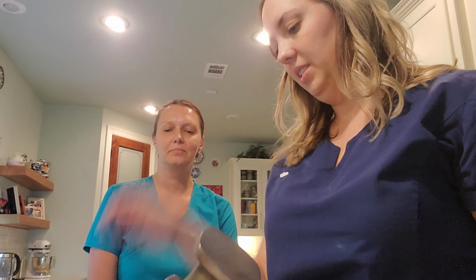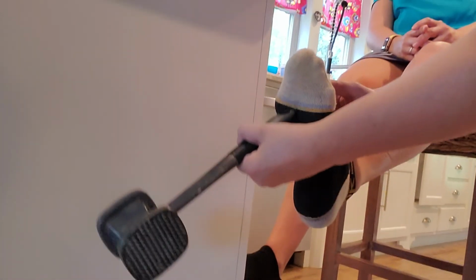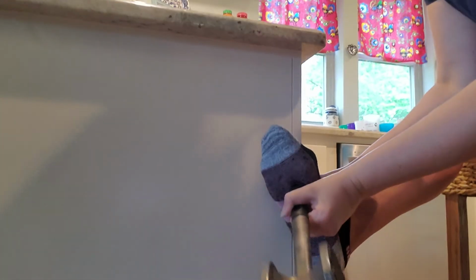Okay, I'm going to assess the plantar reflex. With the end of the hammer, I'm going to stroke the lateral aspect of the sole from the heel to the ball with the end and see the flexion of the toes. Okay. Flexion of the toes occurs.